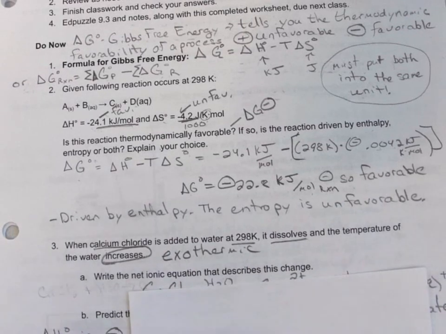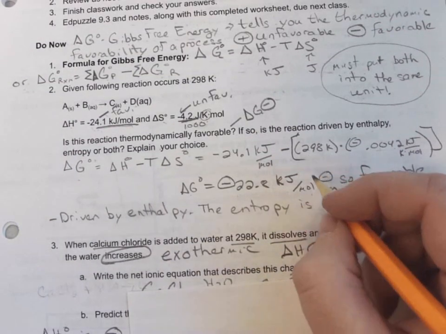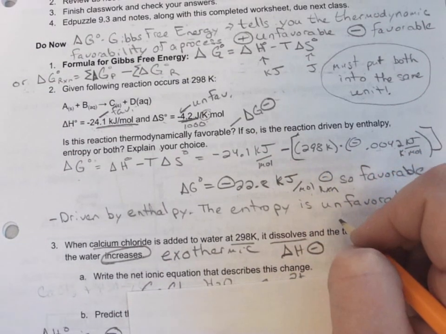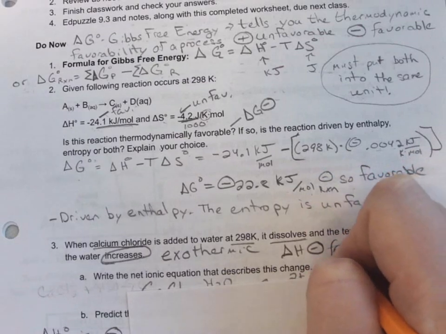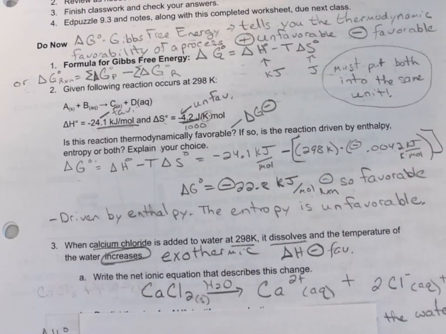If it's exothermic, what do we know about delta H? Negative. Delta H is negative. So is that favorable or unfavorable? Favorable. Good. All right. First thing they want us to do is to write the net ionic equation.